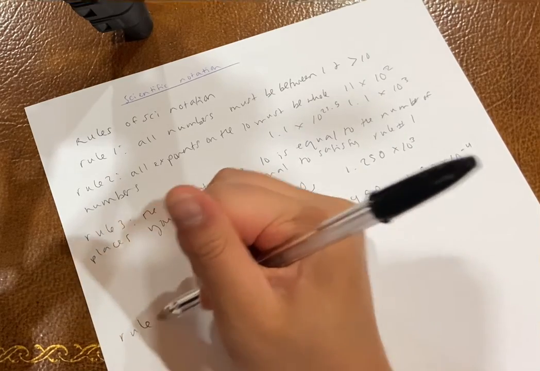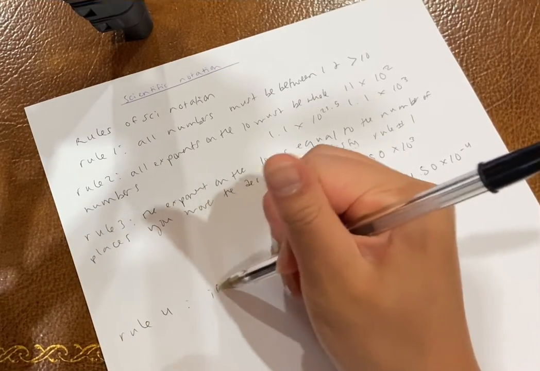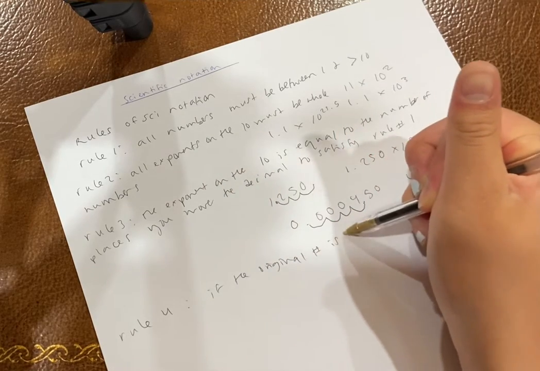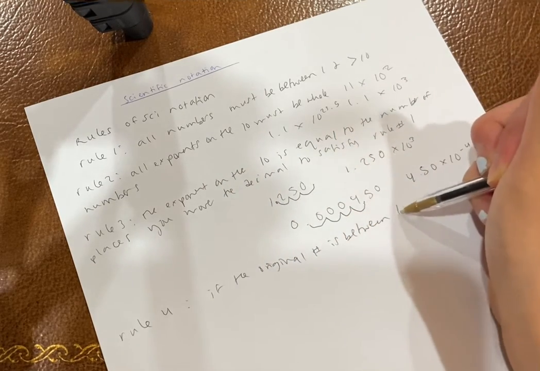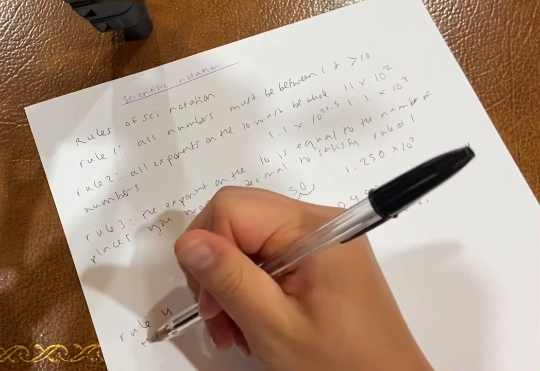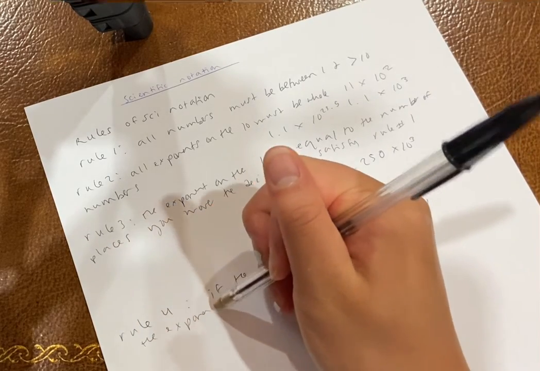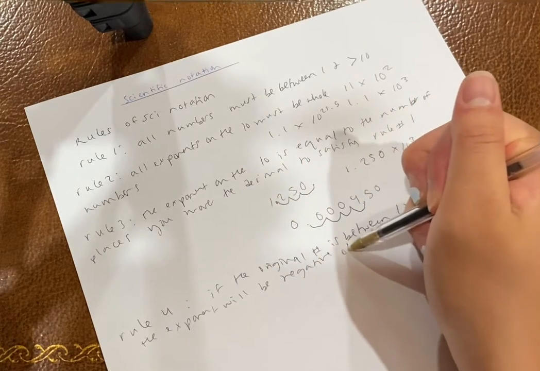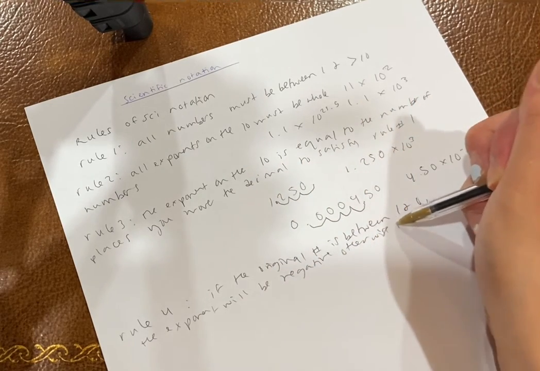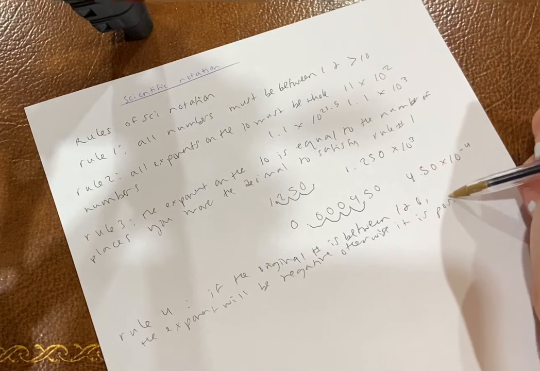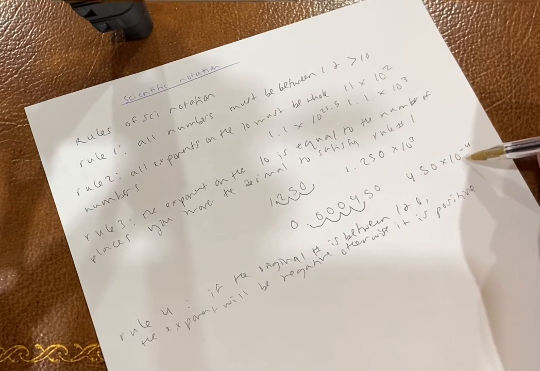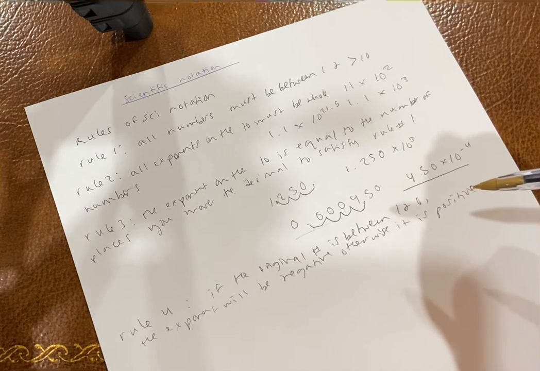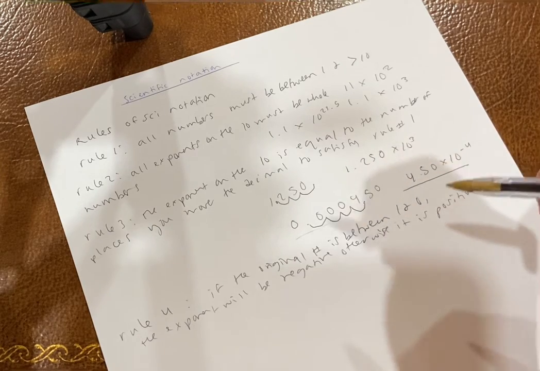And rule number 4 states that if the original number is between 1 and 0, the exponent will be negative. Otherwise, it is positive. So that's what I just showed you above here in representing this, because it is less than 1 and it's greater than 0.